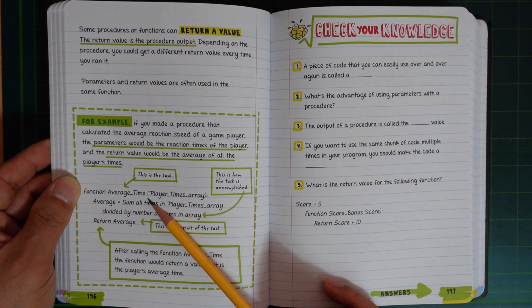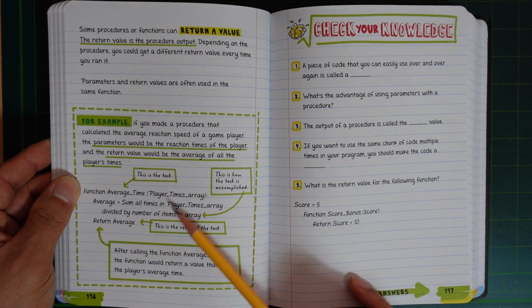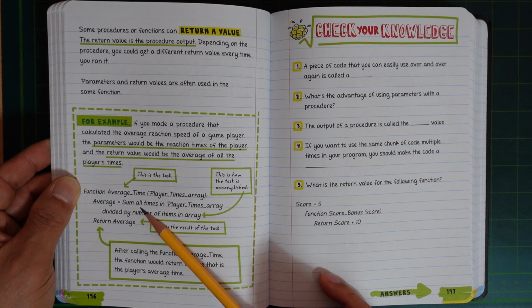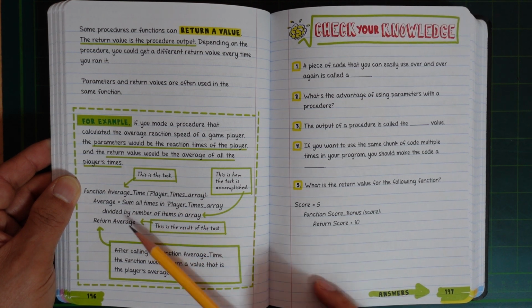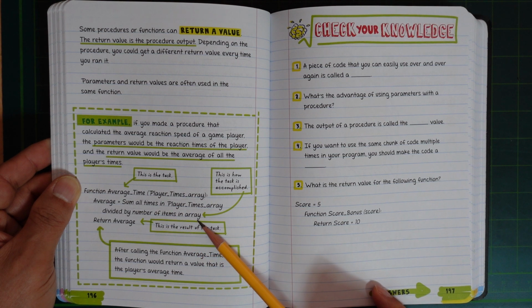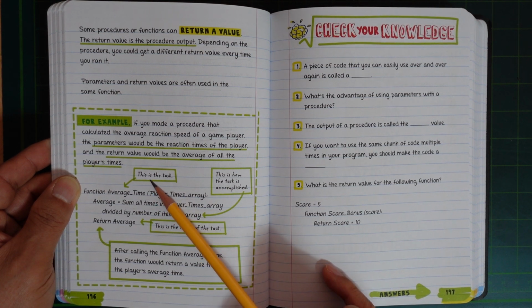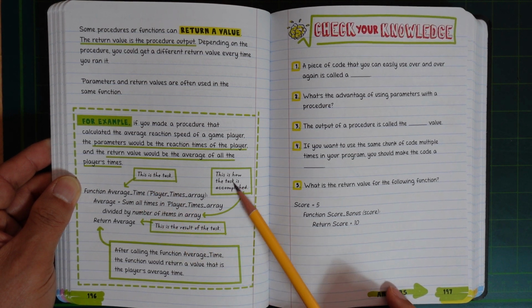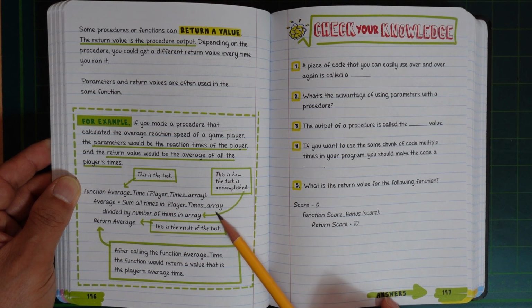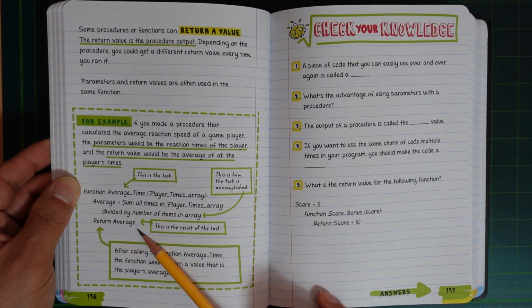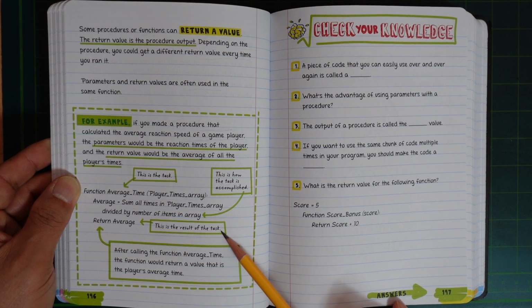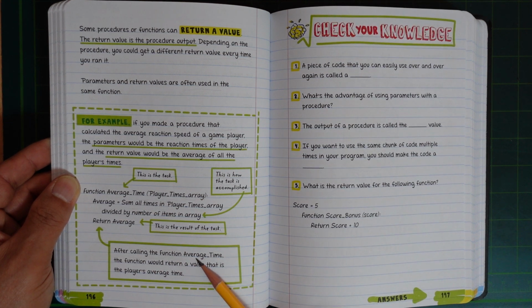Function average time, player times array: average equals sum of all times in player times array divided by number of items in array. This is the task. This is how the task is accomplished. Return average. This is the result of the task. After calling the function average time, the function would return a value that is the player's average time.